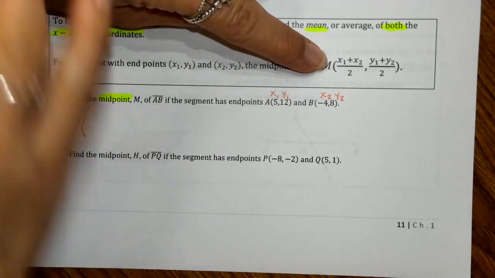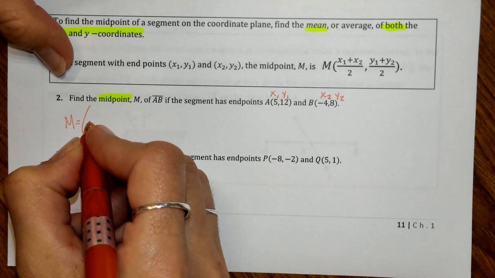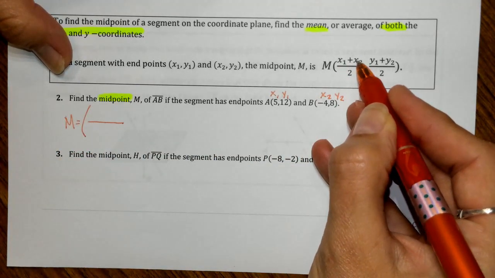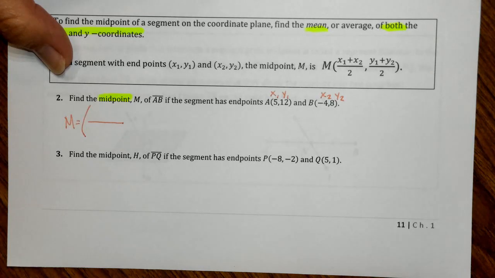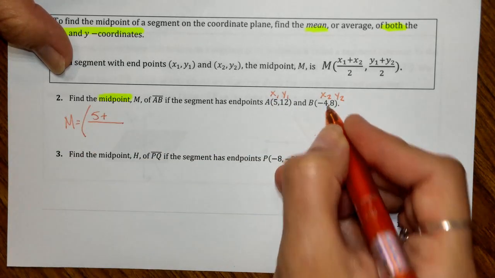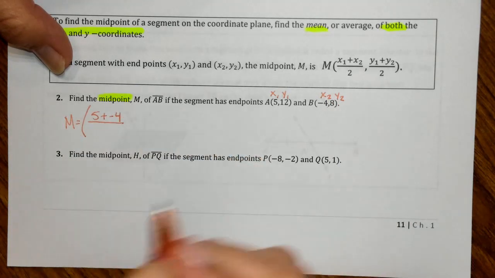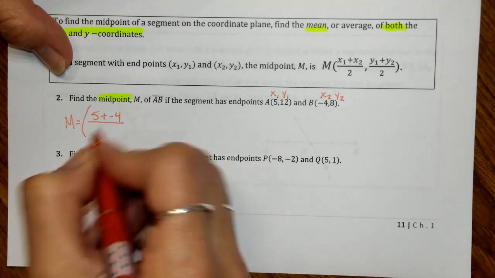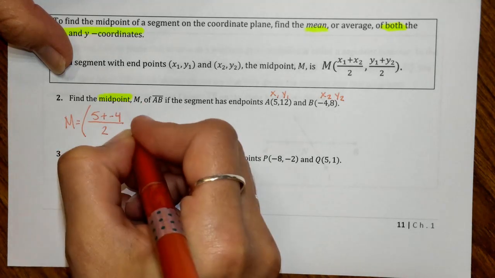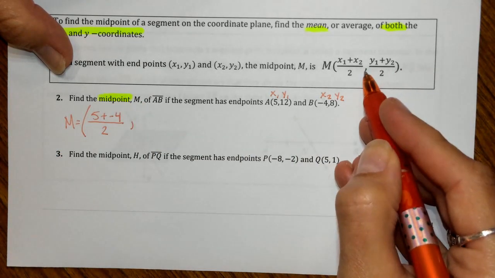Here we're going to open up parentheses, and let's go ahead and fill in our x coordinate: x1 plus x2 over 2. We're finding the average of them. x1, 5, plus x2, negative 4. Make sure you have that negative 4. You're not putting 5 plus 4. It is a negative 4, all over 2. Then we have that comma in our formula.